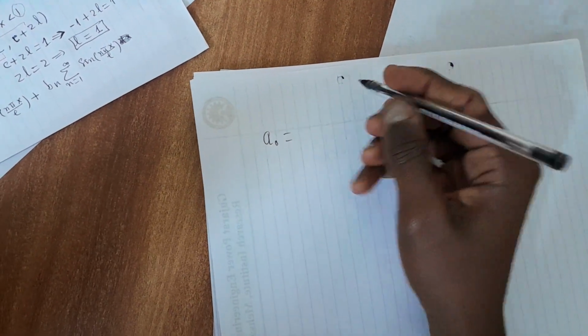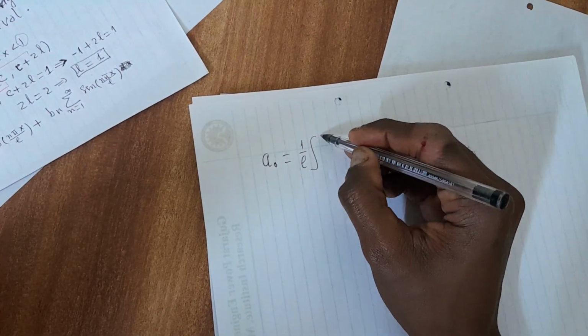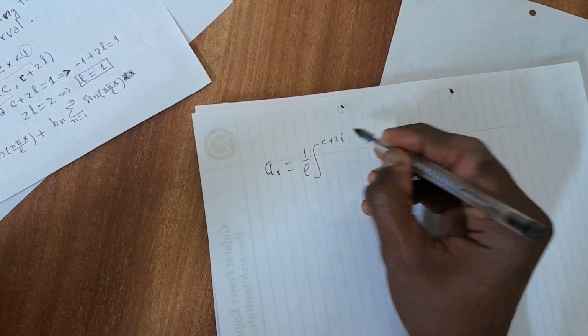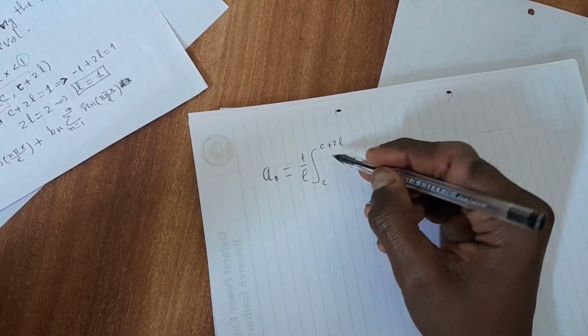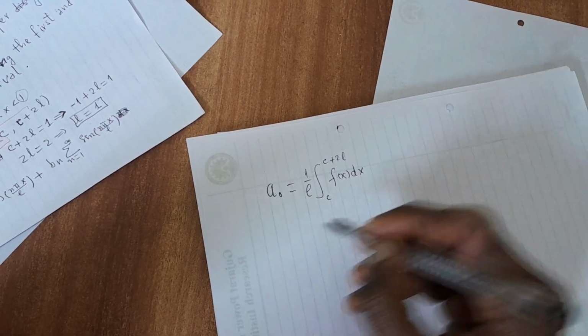By formula, A0 is 1 by L times the integration from C to C plus 2L, the general limit, of f of x dx. This will be A0.